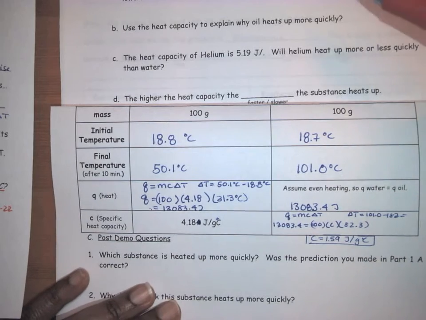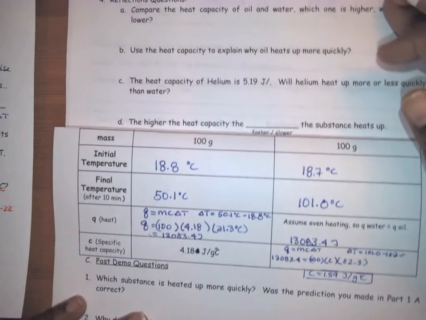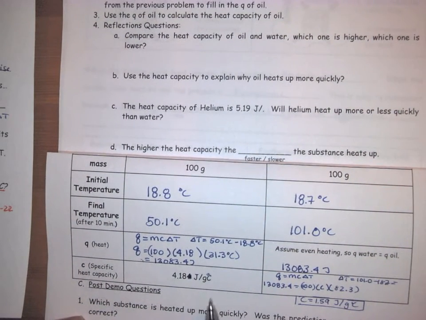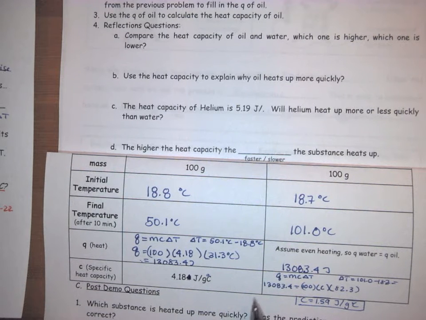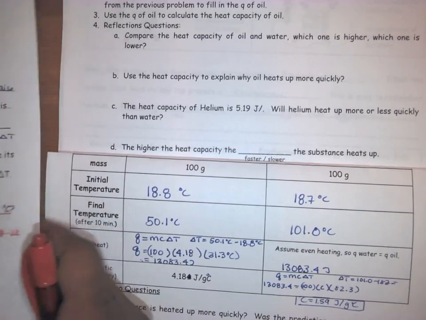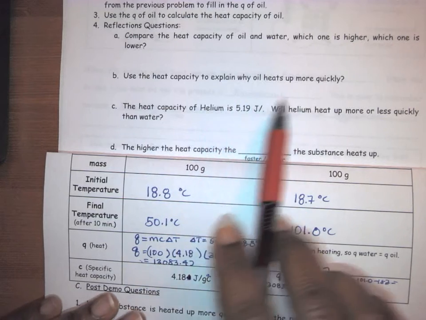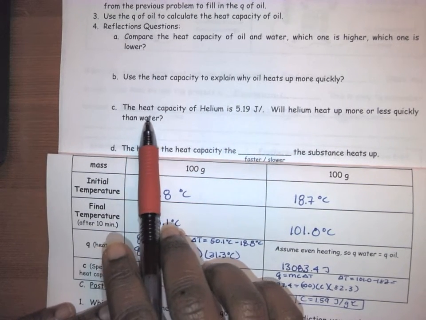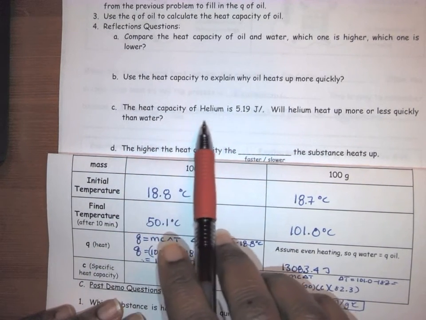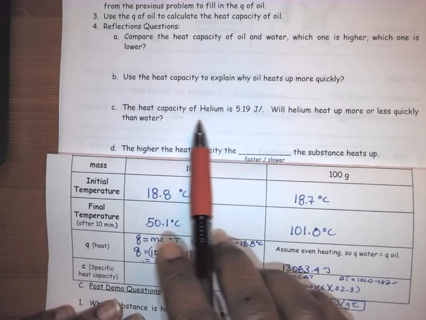Okay, now what you're going to do is answer these reflection questions, comparing the heat capacity of the water and the oil, which one is higher and which one is lower. And then you're going to use the notes that you have here on heat capacity to explain why the oil heats up more quickly.